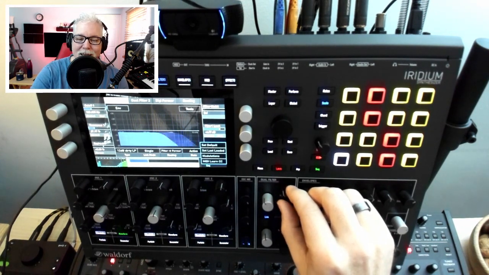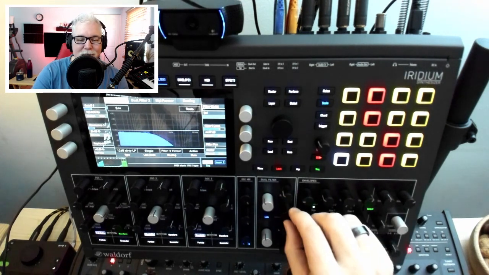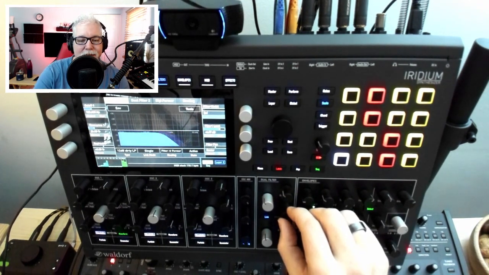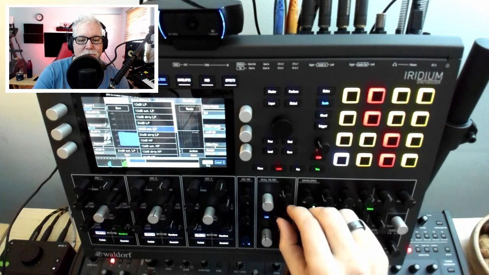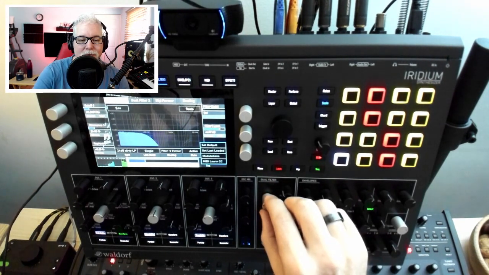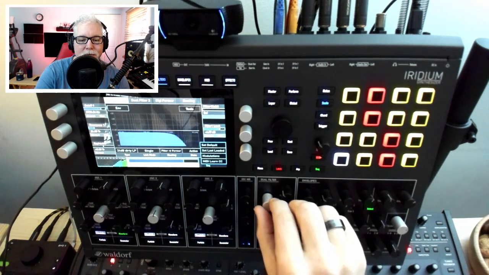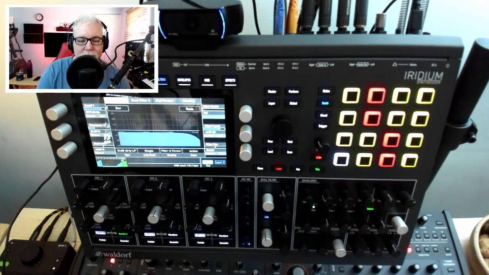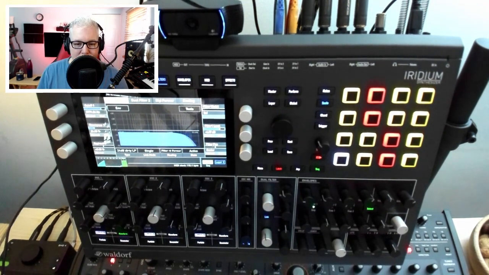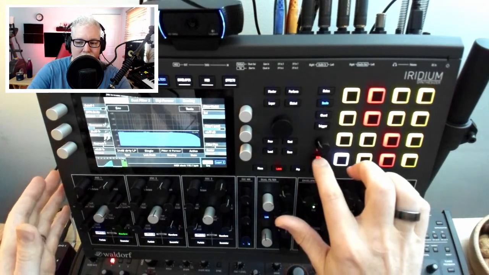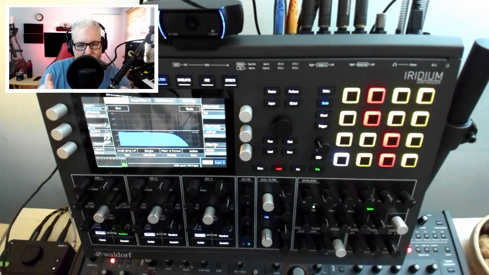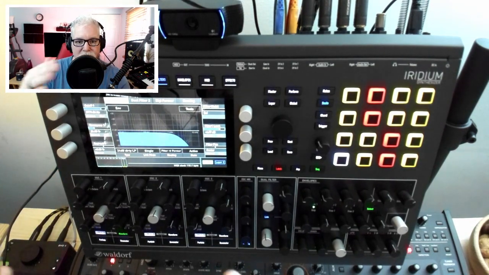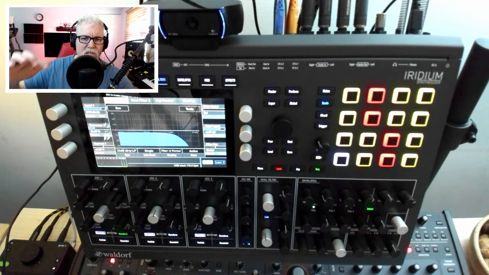Resonance is one of those things I like a little of, but too much of it gets weird. Let's change the 24. Okay, so right in there, when I went to a 24 dB and brought this in, I was starting to get some really cool trails from the delay and from the chorus.